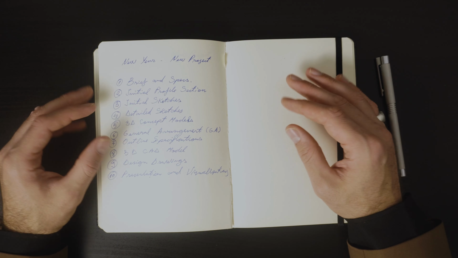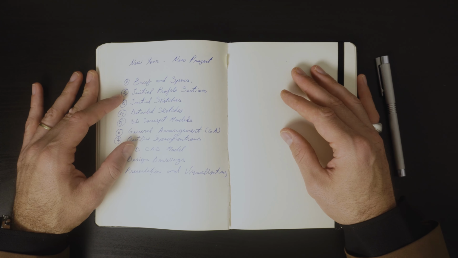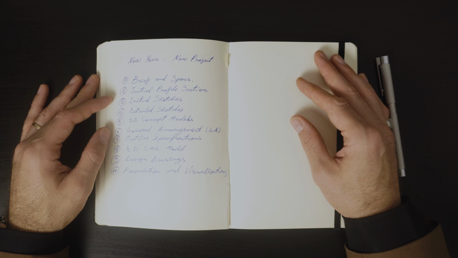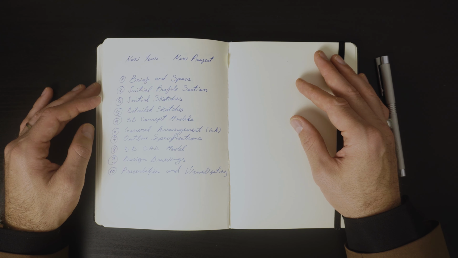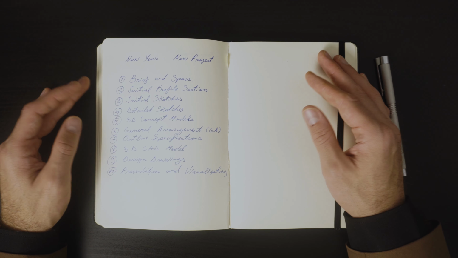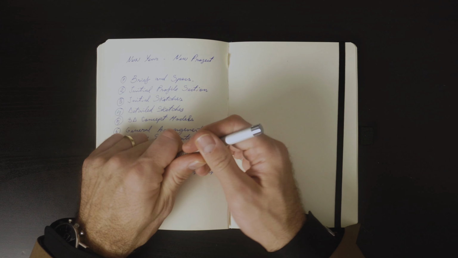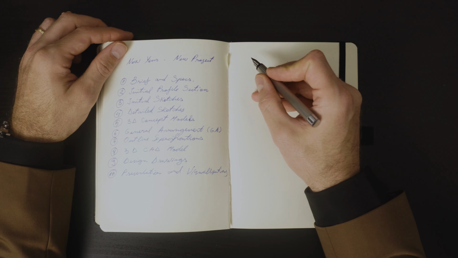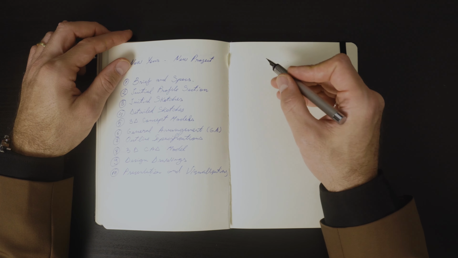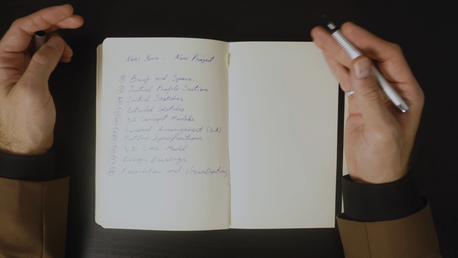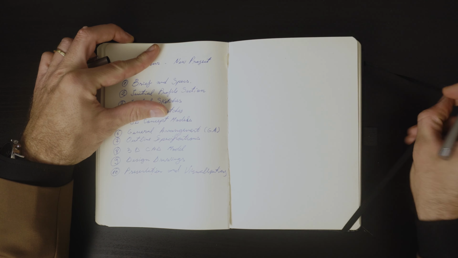I do this with every project I embark on. So let's dive into it. Please note that I'm not a native English speaker, so I might also make some writing mistakes.